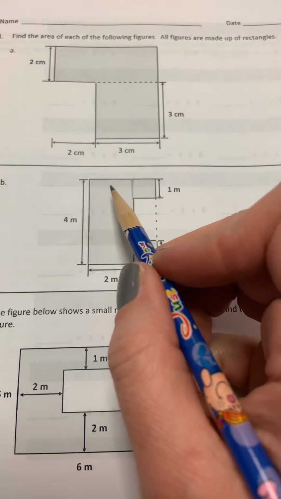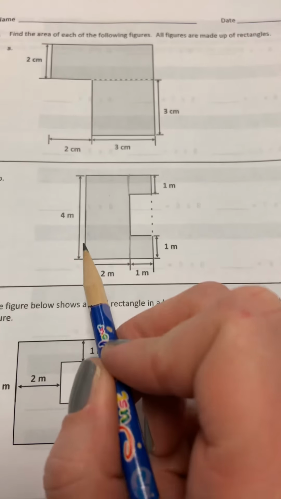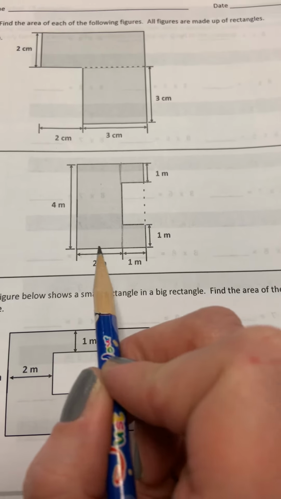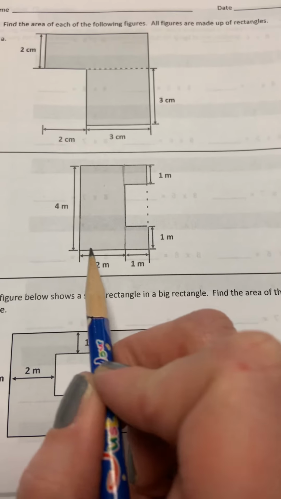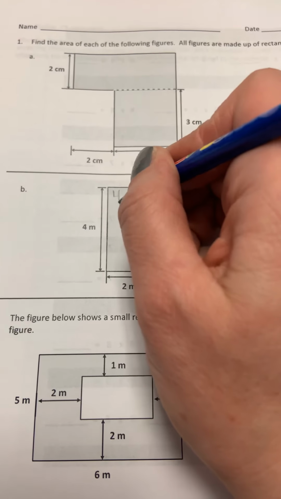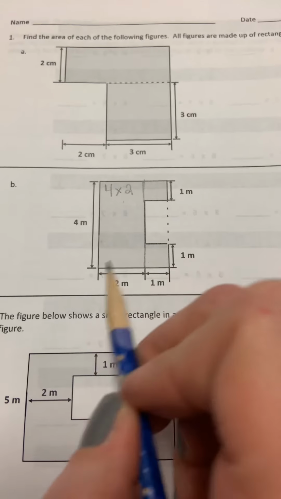Let's start with our larger one. Our big rectangle right here has a width of 4. The long side is 4. And then the length right here is 2. So I know this rectangle is going to be 4 times 2, 4 meters by 2 meters.